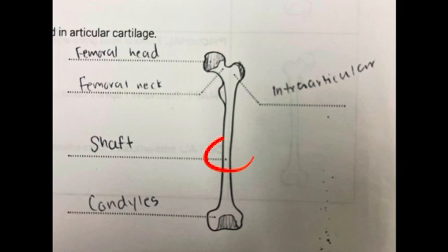The femoral shaft is the long, strong body of the femur, responsible for transmitting forces from the hip to the knee. The femoral condyles are the rounded projections at the distal ends of the femur that articulate with the tibia, enabling knee flexion and extension. The intra-articular refers to the smooth cartilage surface within the joint, allowing for low friction movement between bones.